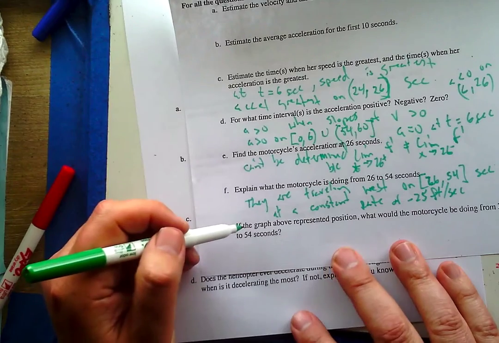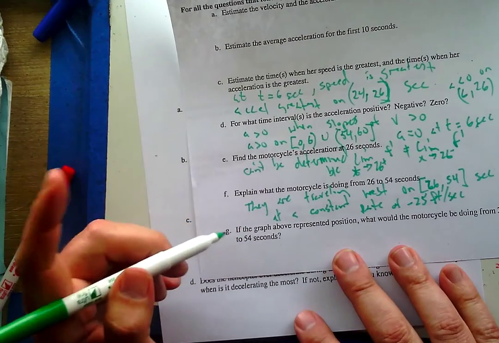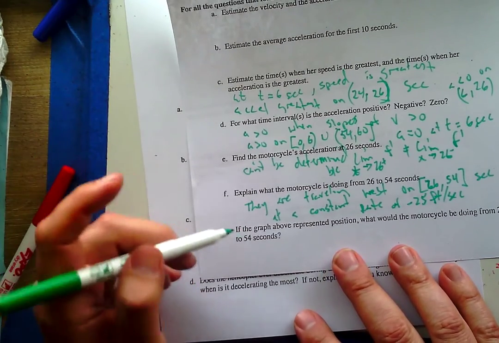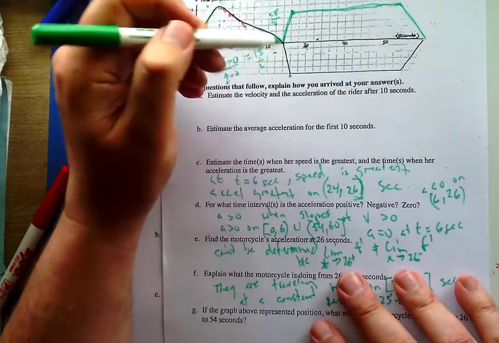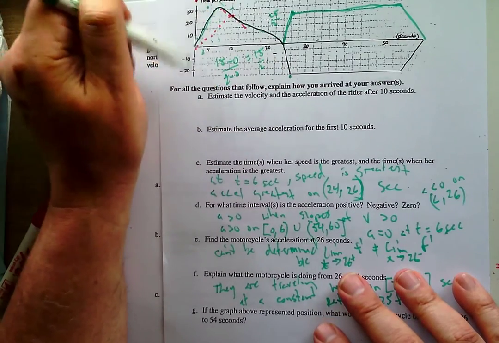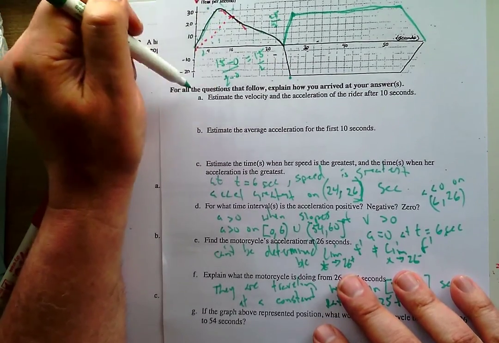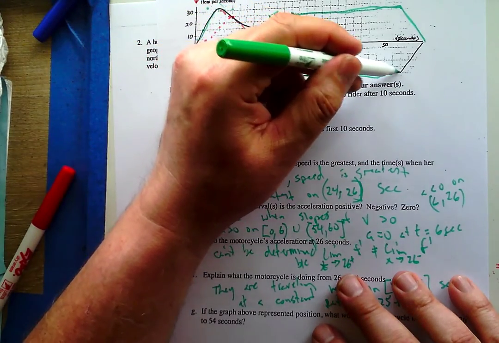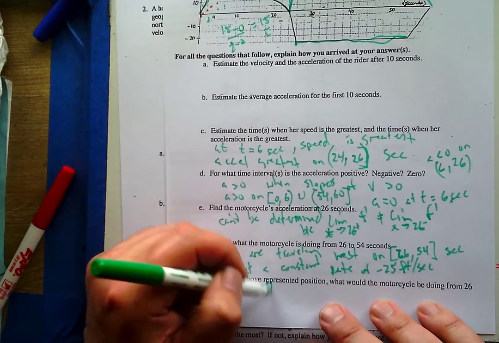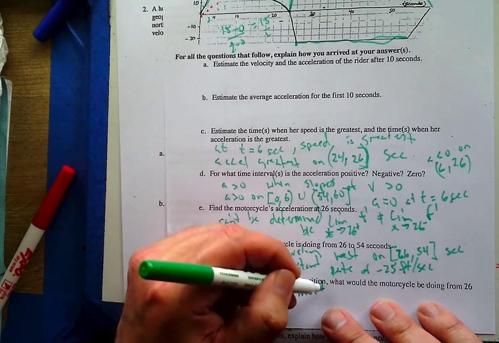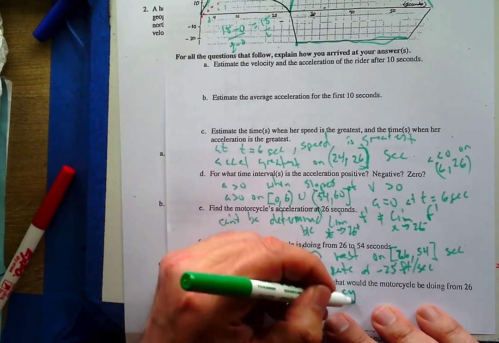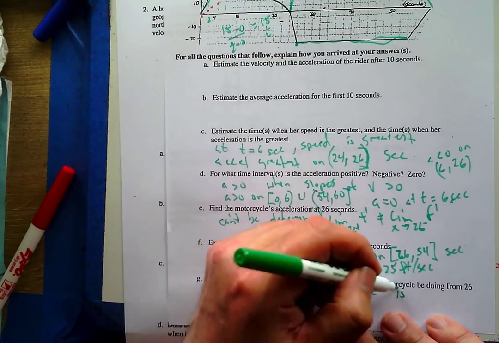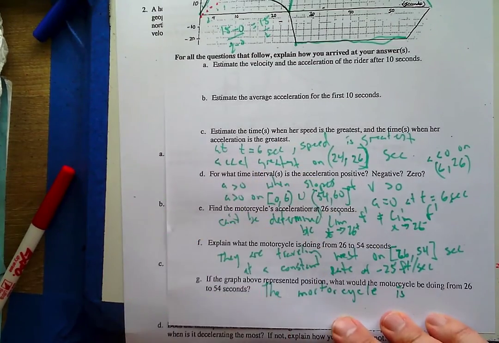All right, and then G, if the graph above represents position, what would the motorcycle be doing? Well, this is position now. These are just feet. And so the motorcycle is actually stopped if this is a position graph. How did I know that? Well, I knew that because the position isn't changing.